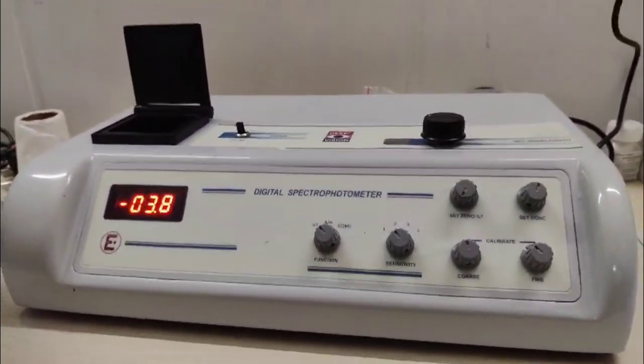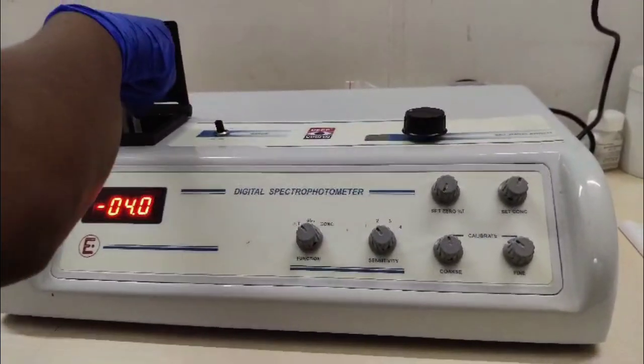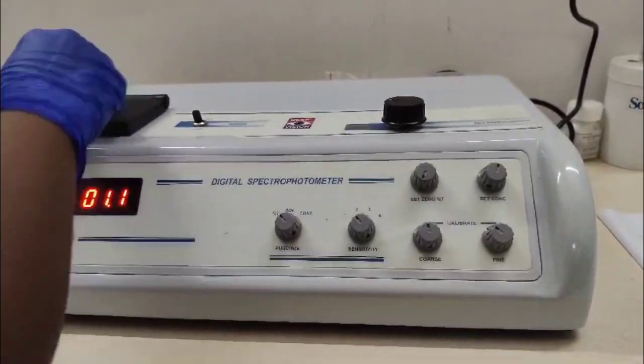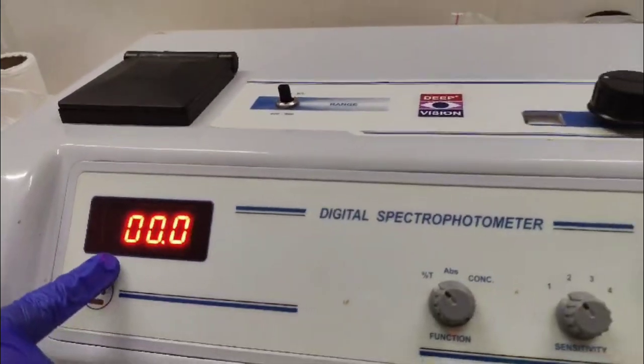Next, set the blank 0.0. Fill the cuvette with unknown solution.